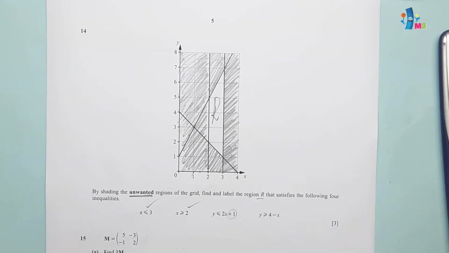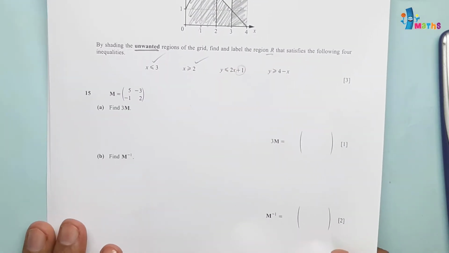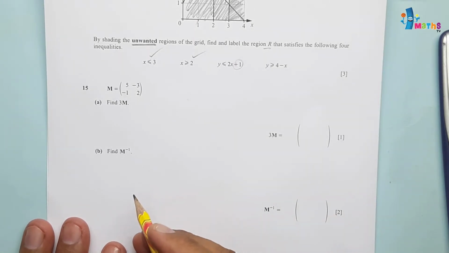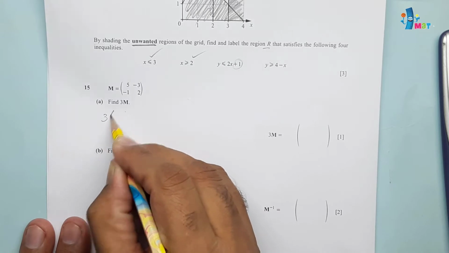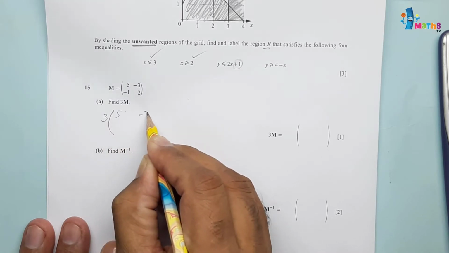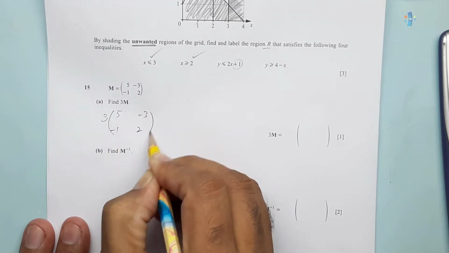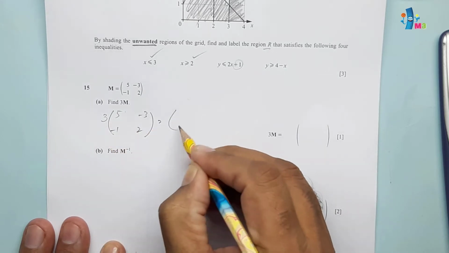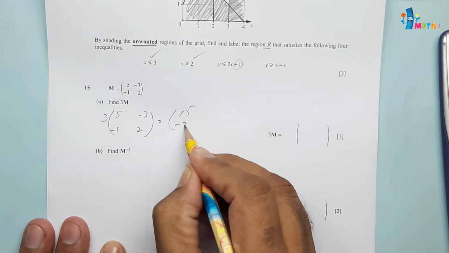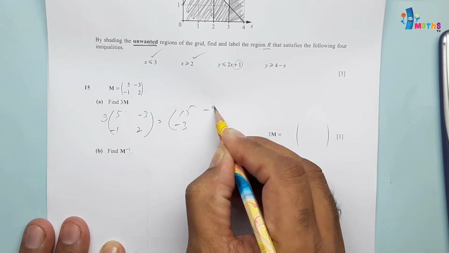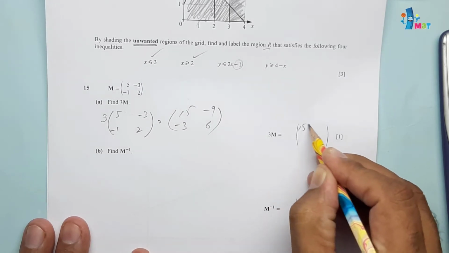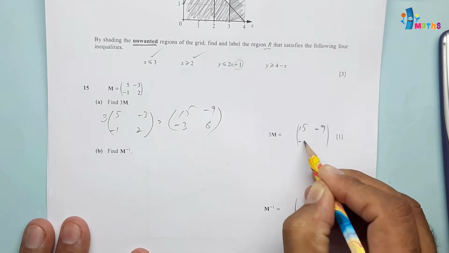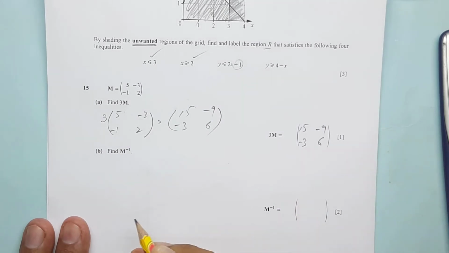Now question number 15, matrix M is given, we have to find 3M. Basically 3M will be just multiplying with 3, we can write like this, 5, minus 3, minus 1 and 2, and this will be equal to 15, minus 3, minus 9 and 6. This will be our answer, 15, minus 9, minus 3 and 6.